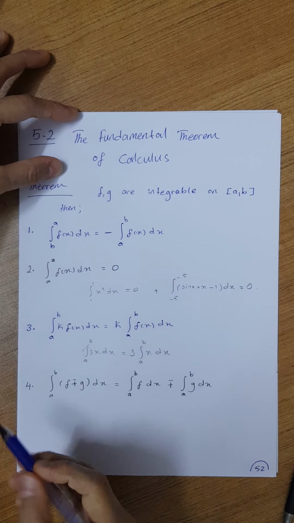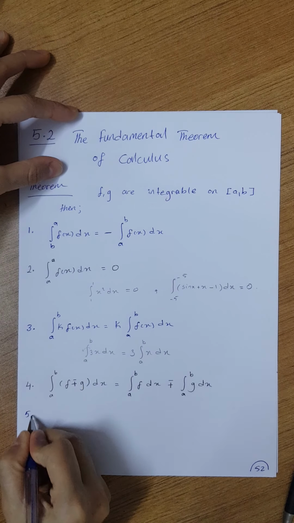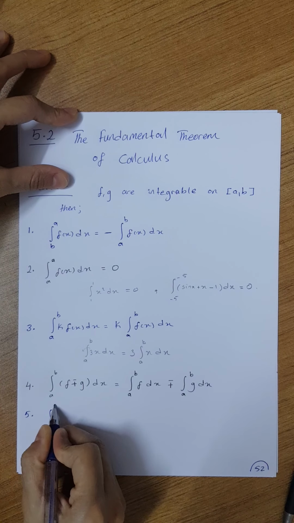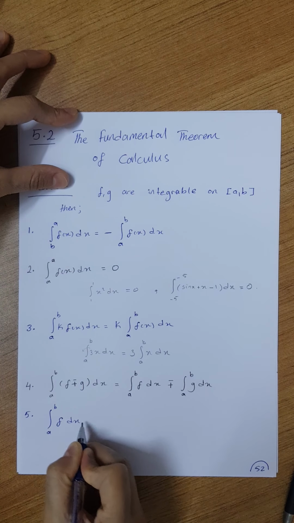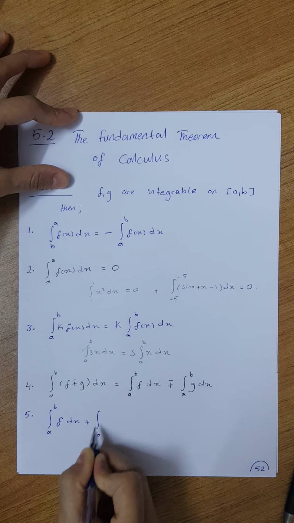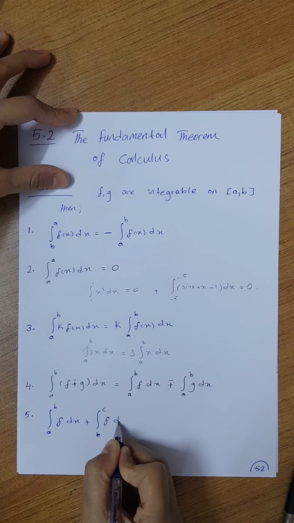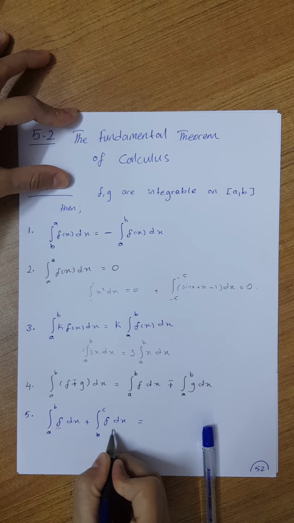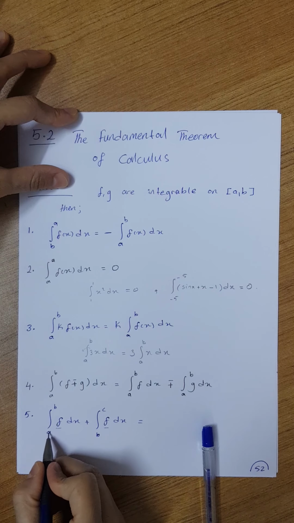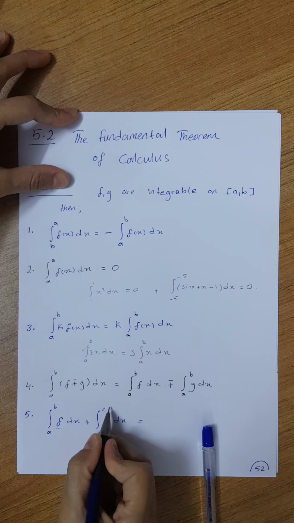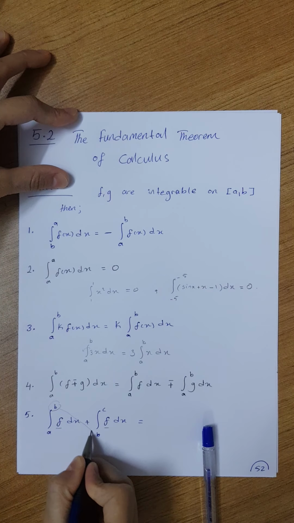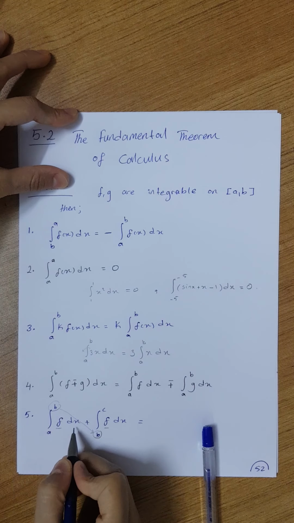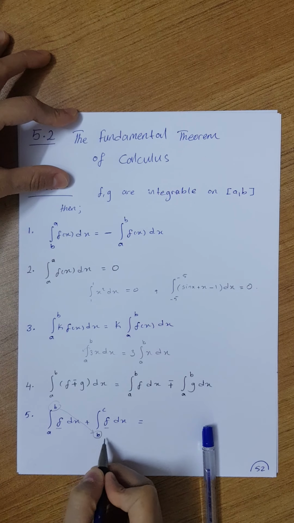The fifth rule, I have got additivity. For example, if I have got an integration from a to b f dx plus integration from b to c f dx, that's equal to what? If you look at that integration, I have got the same function here. I have got from a to b and b to c, so that one matches with this one, the same function, and the upper limit of this one is equal to the lower limit of that function.